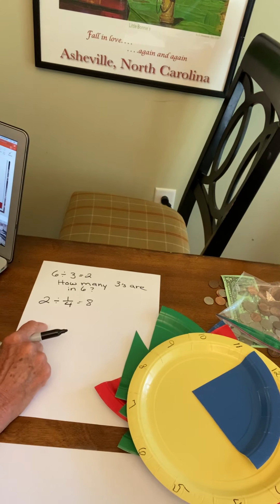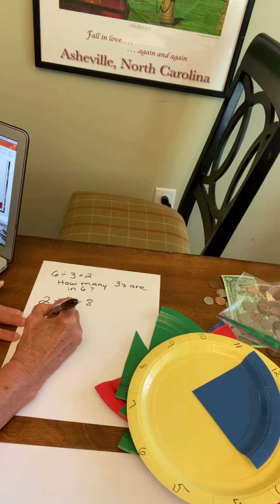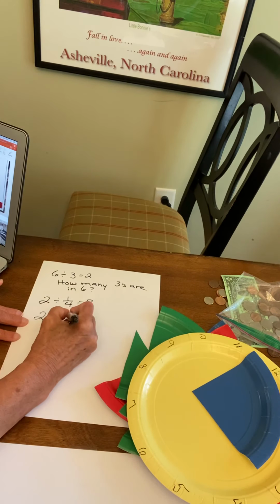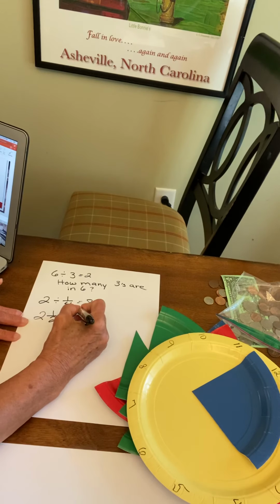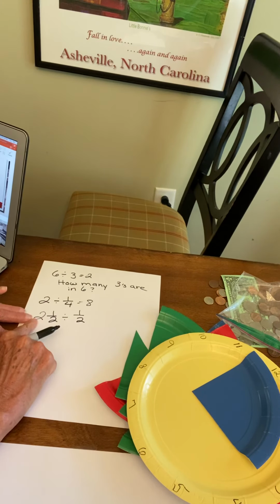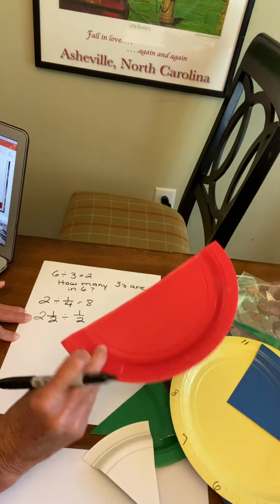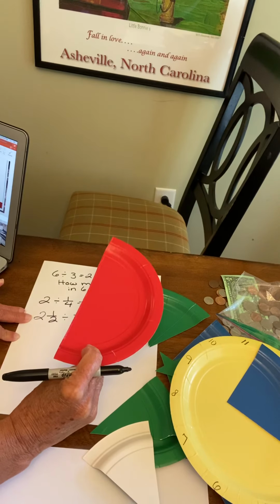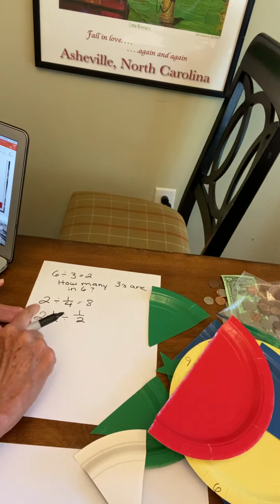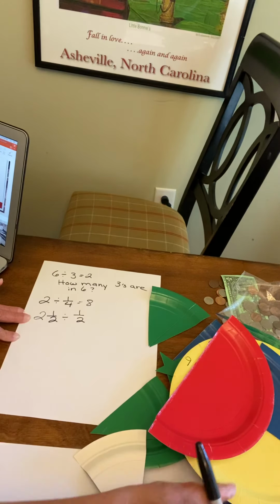Let's do one more. What about 2.5 divided by 1/2? I've got 2 yellow paper plates and 1 of these reds. How many halves would be in my 2 yellow paper plates?